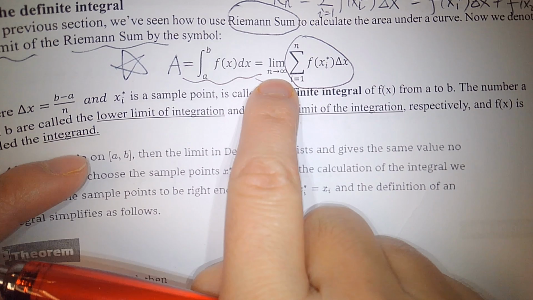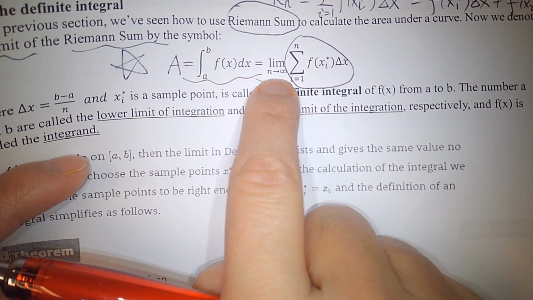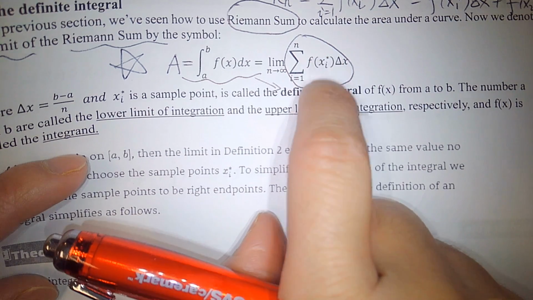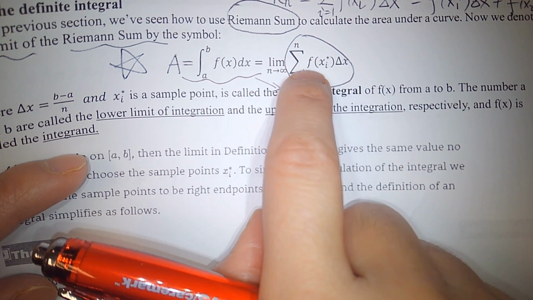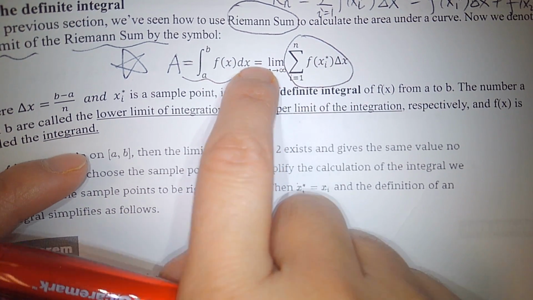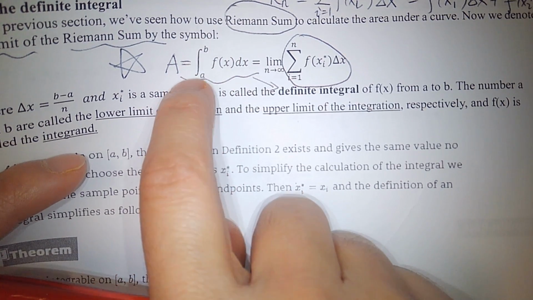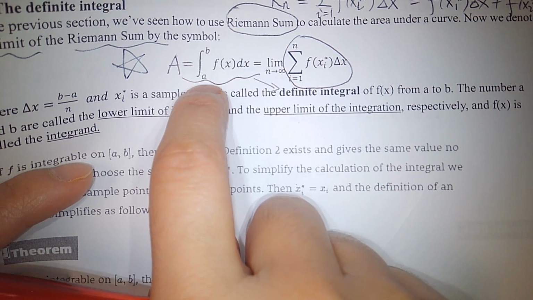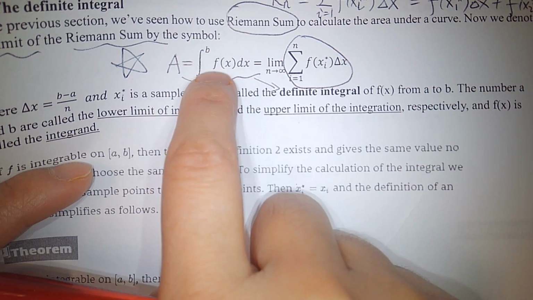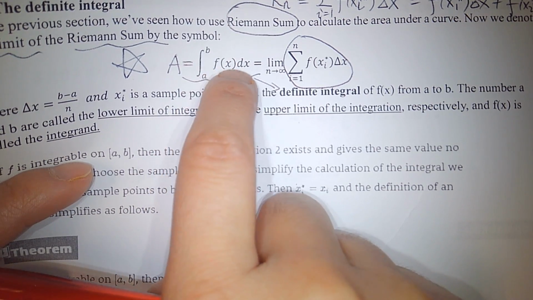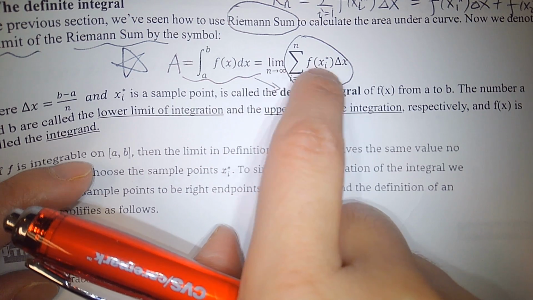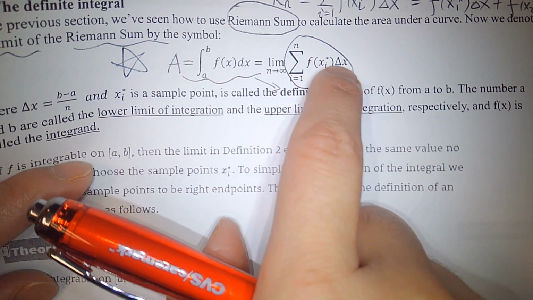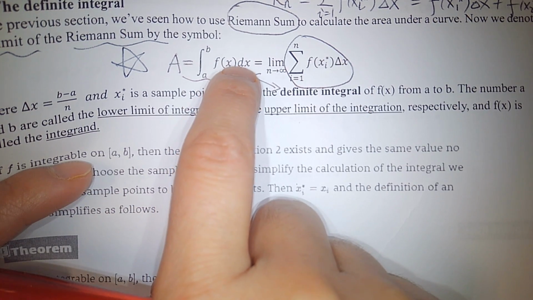We know the limit of the sum of f of x_i star delta x can be written as the integral if we know the lower and upper limits, and we need to figure out what f of x is from the given expression, and then delta x we can rewrite as what?